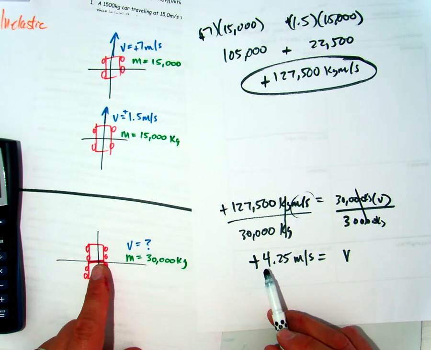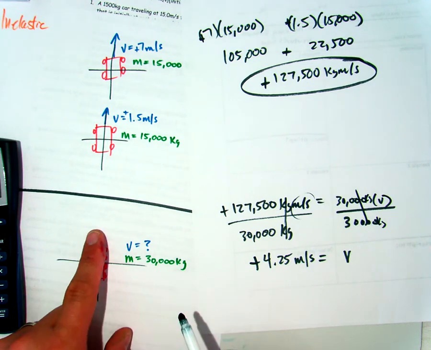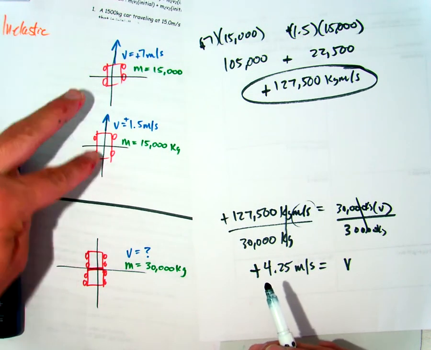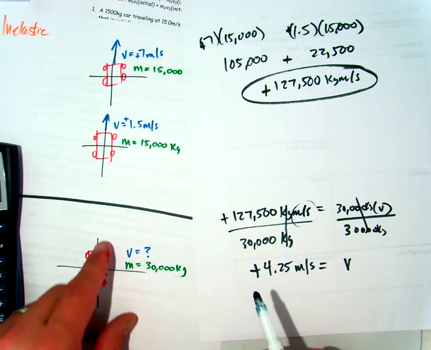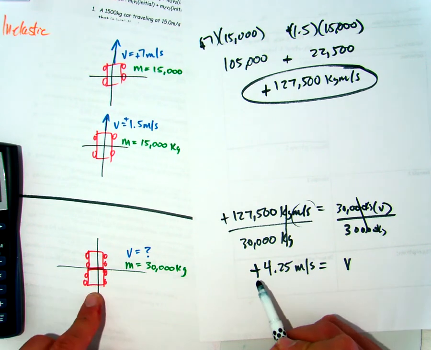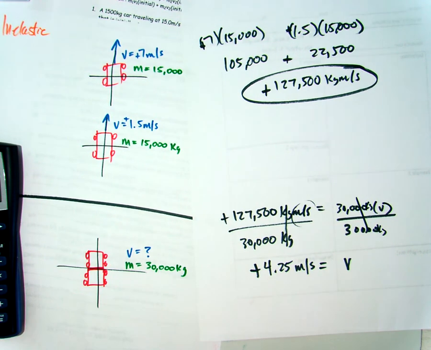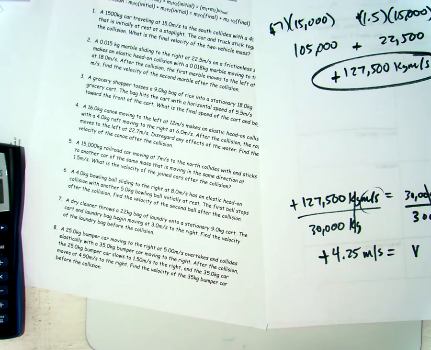So just as we predicted, we thought it was going to be moving in an upward direction to the north, to the positive direction. So before, we have two separate, one's moving at 7, one's moving at 1.5. They collide with each other, and afterwards they're moving with a velocity of 4.25 meters per second to the north. It continues in this upward direction. So for positive, 4.25 would be the velocity of the train cars. And I think you have enough. You should be able to figure out 6, 7, and 8 on your own.